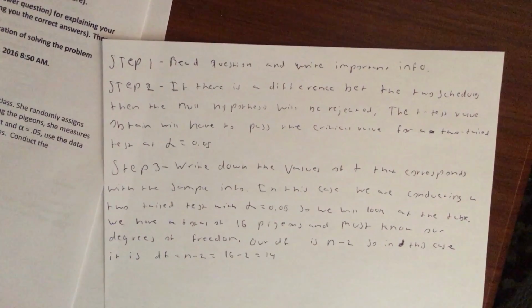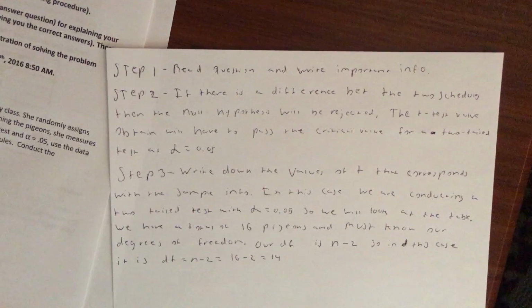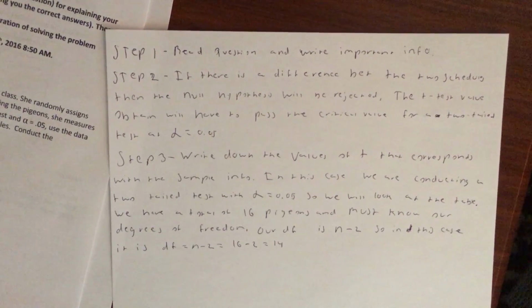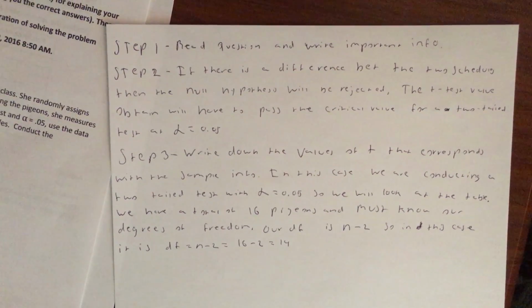We have a total of 16 pigeons and must know our degrees of freedom. Our df is n minus 2, so in this case df is equal to 16 minus 2, which is equal to 14.